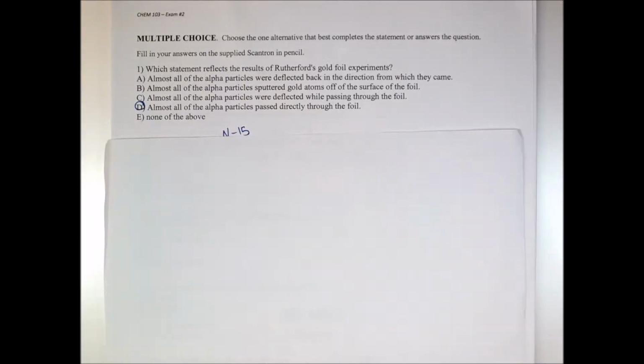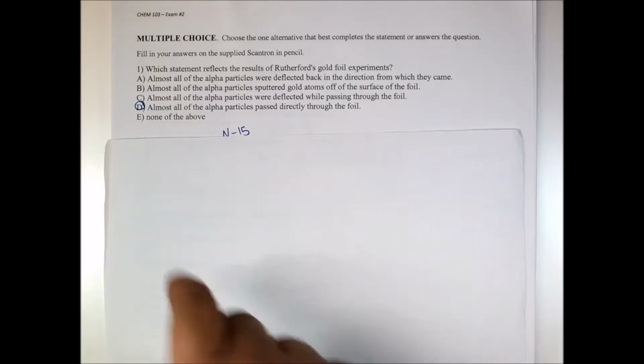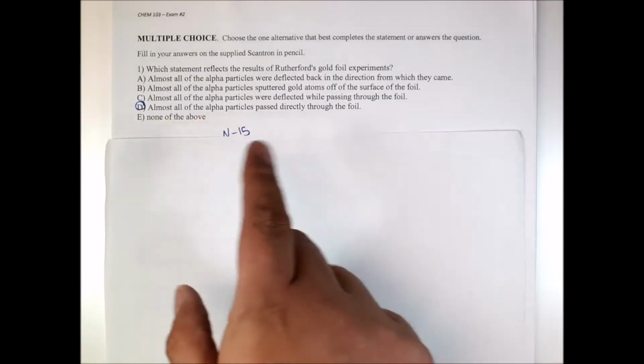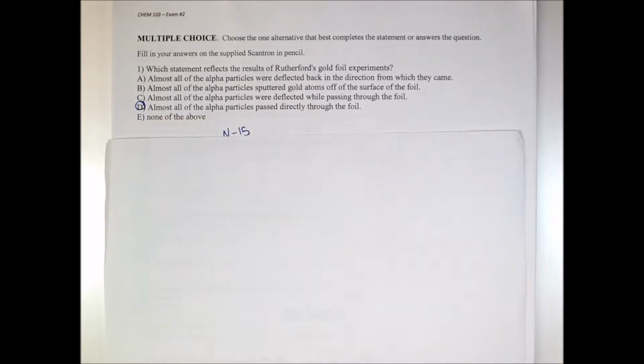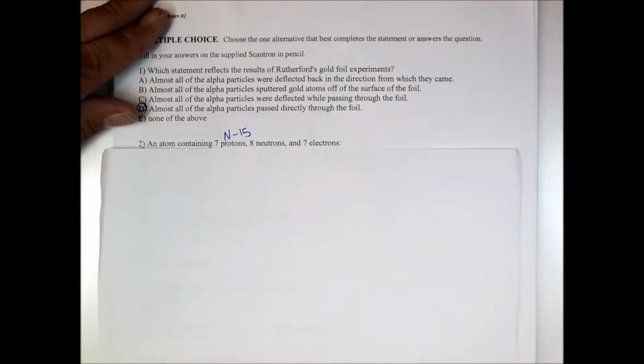So the first question here was about the results of the Rutherford gold foil experiment. And he did find that most of the particles passed through. However, the deflection of the particles is why we currently have the modern model of the atom. So the correct answer there was D.